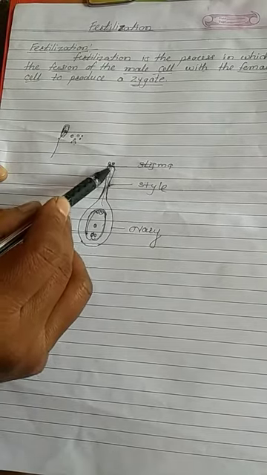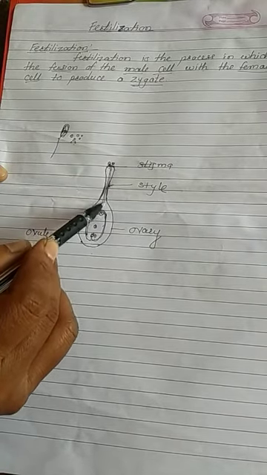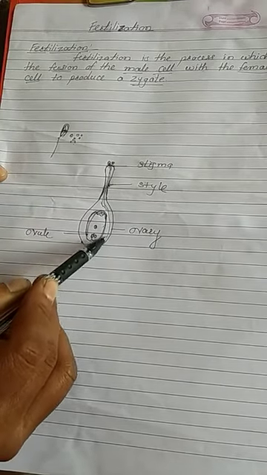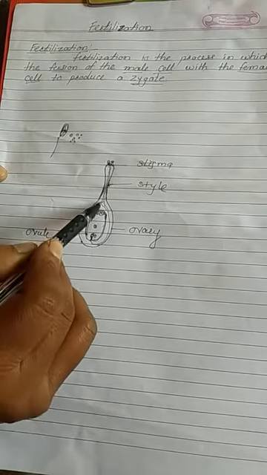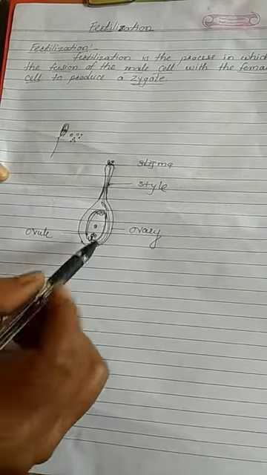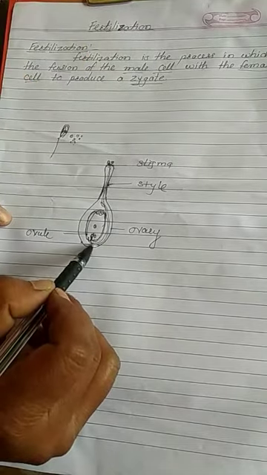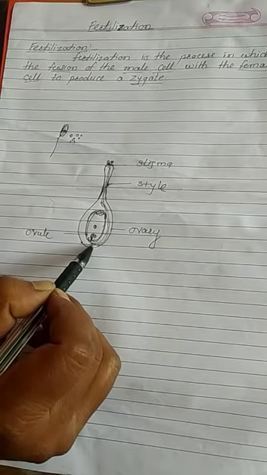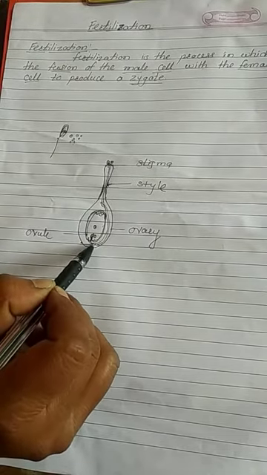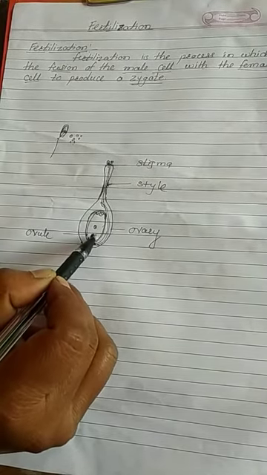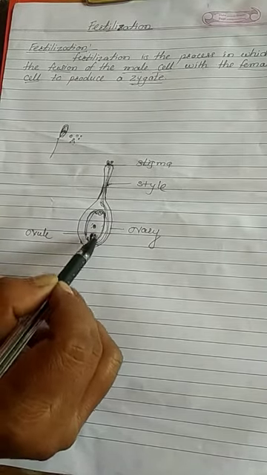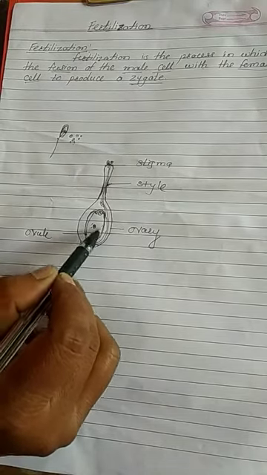The pollen tube runs through the style and reaches the ovules. The pollen tube carries a male nucleus, which is transferred into the ovary, where the male nucleus fuses with the female nucleus. This process is called fertilization.